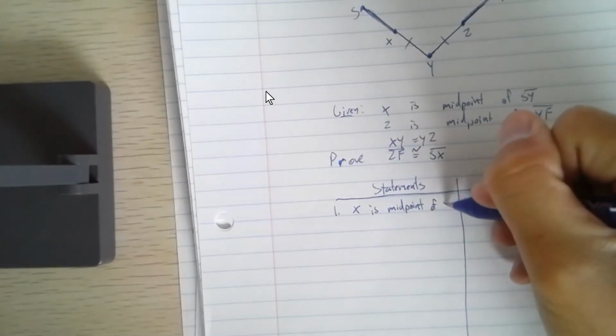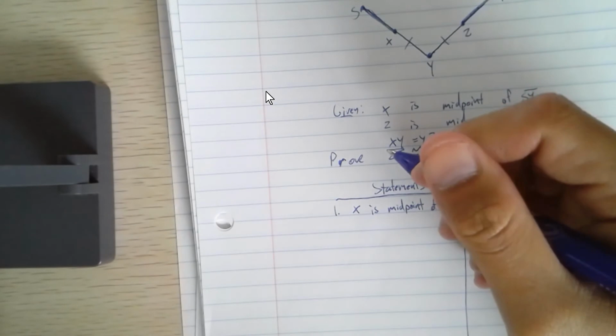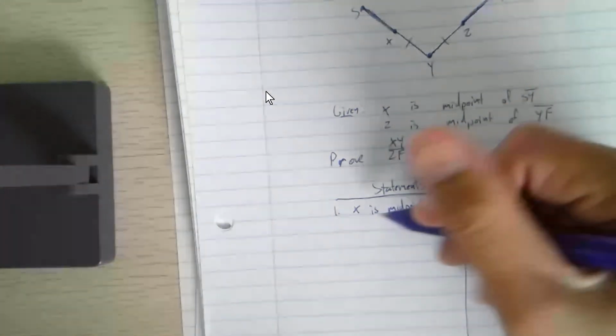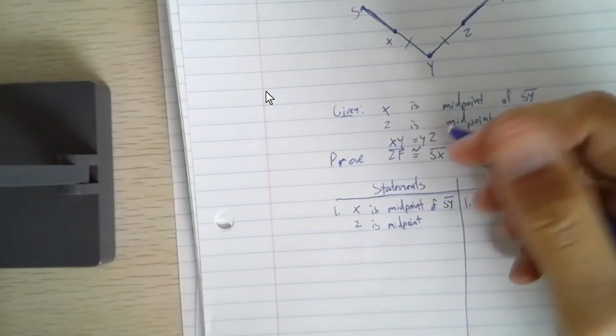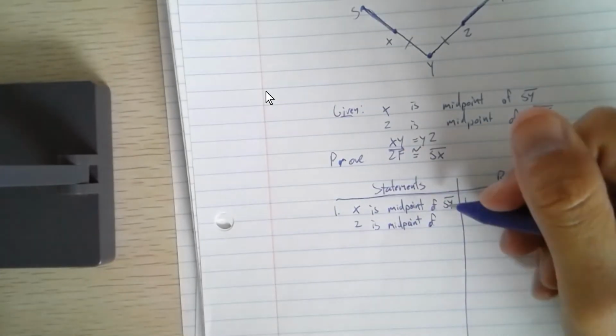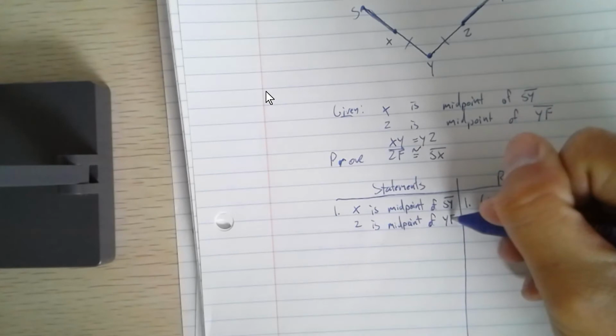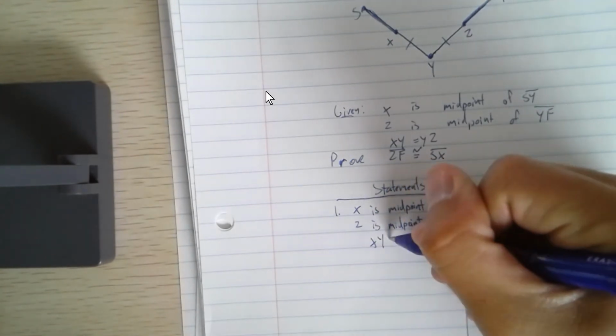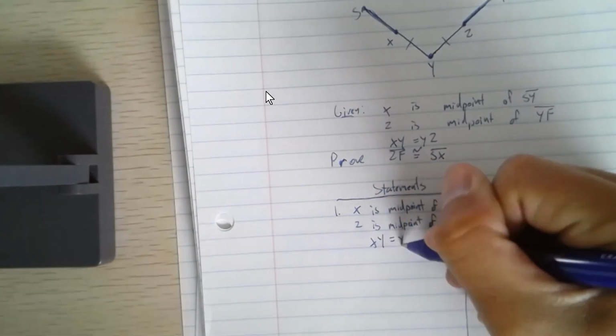Okay. So we do have to make it very explicit. This is very explicit communication. This is just a practice in communication in math, if you think about it. X is the midpoint of SY. Z is the midpoint of YF. And we do know that XY is equal to YZ. Okay, so I know that.